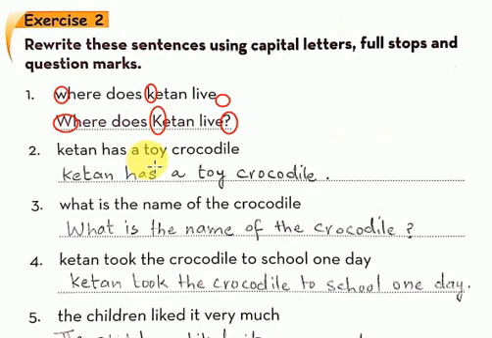Keaton has a toy crocodile. Okay students, now see, 2 errors are there. Number 1, Keaton is the name, so K should be capital. Although it is also the first word of the sentence, K should be capital. Keaton has a toy crocodile. Okay students, you have to put a full stop at the end of the sentence to close it, to end the sentence. Okay students, see option number 3.